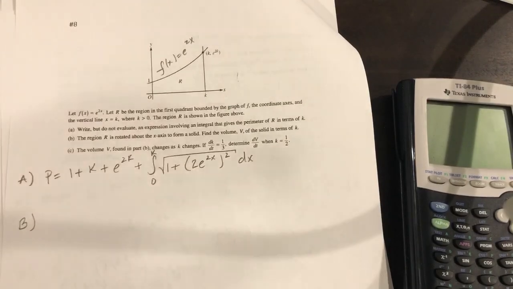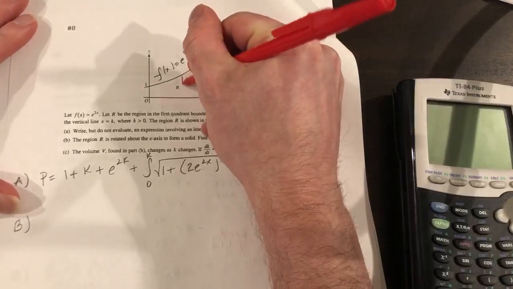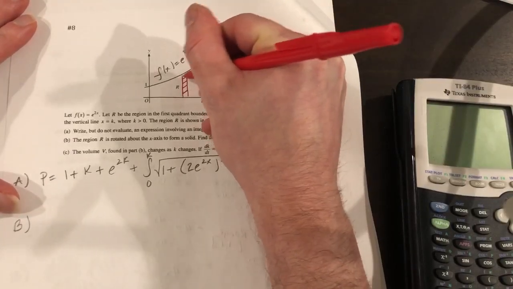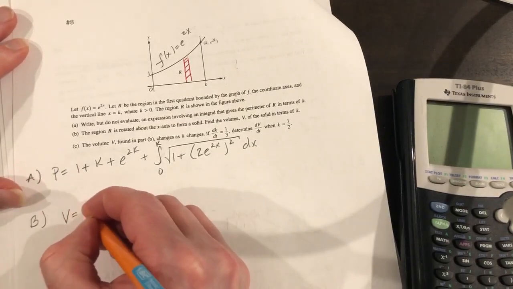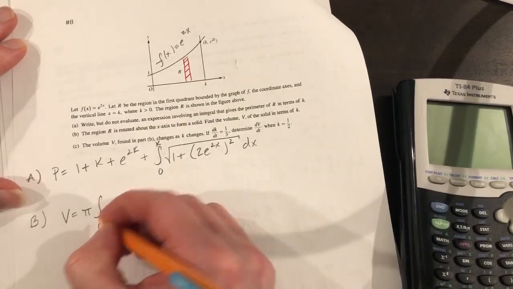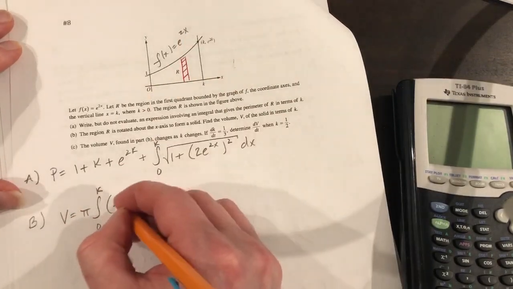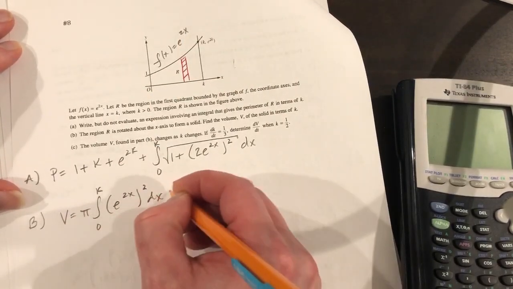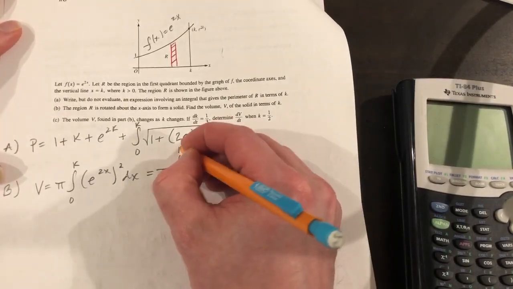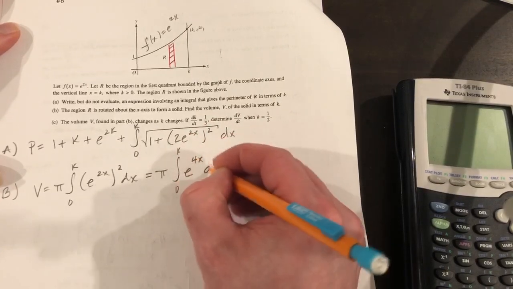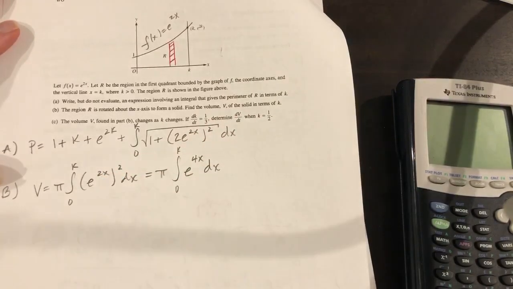Part B says that I want to rotate it about the x-axis. If I'm rotating this region about the x-axis, there's no white space, so I don't have to do an R big or an R little. So volume is equal to pi times the integral from 0 to k of e to the 2x squared dx. I'm going to leave the pi on the outside and integrate from 0 to k of e to the 4x dx. A power to a power, you multiply the exponents.